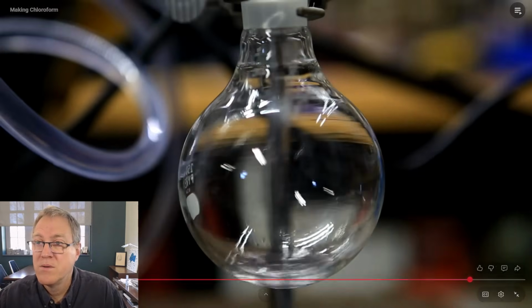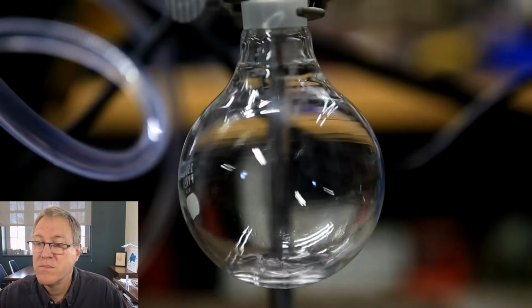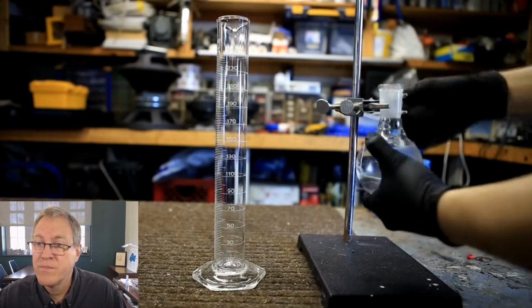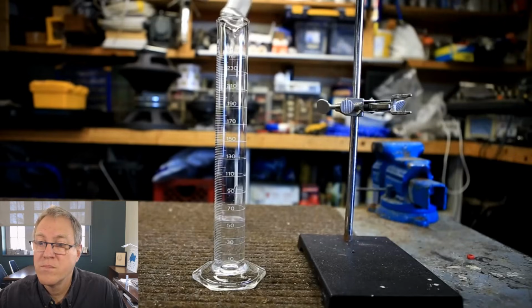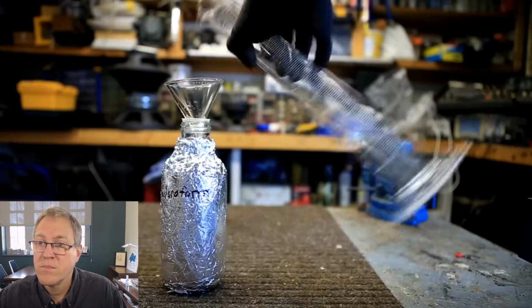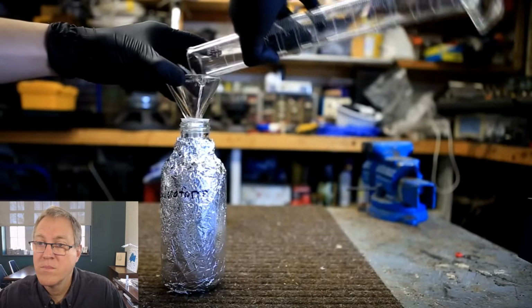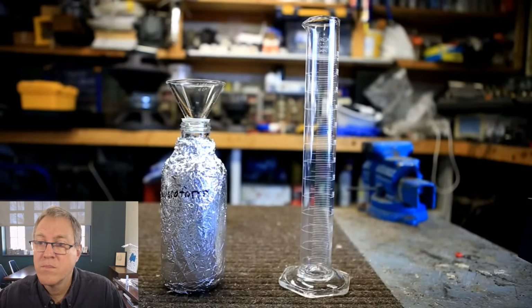The temperature then remained constant at around 60 degrees and the distillate was collected as a clear liquid. The total volume of chloroform obtained was about 58 milliliters. The chloroform was transferred to a bottle that was wrapped in tinfoil to protect it from light.